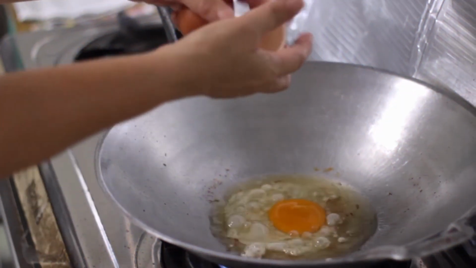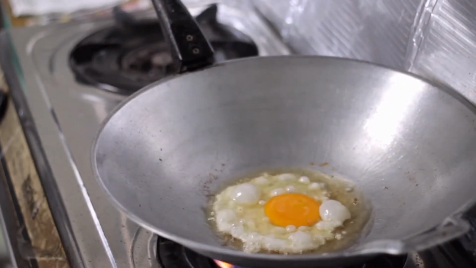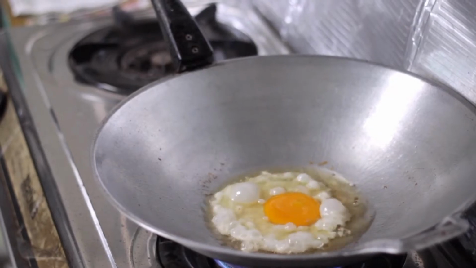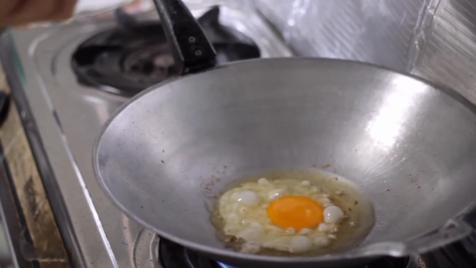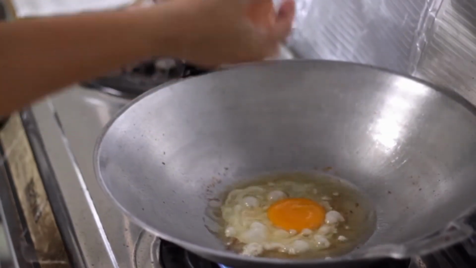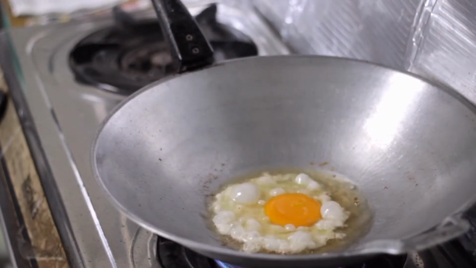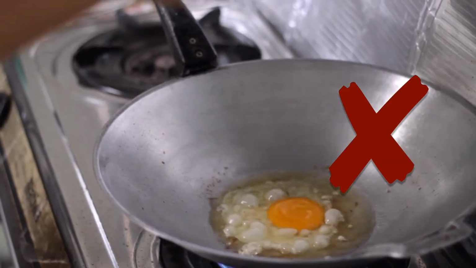Aside from avoiding oil splashes, you must be careful when cooking an egg in a way that you must know what cooking method of egg you want. A cooked sunny-side up egg cannot be reversed to a raw egg for you to scramble it or make it an omelette. Hence, this is not reversible.